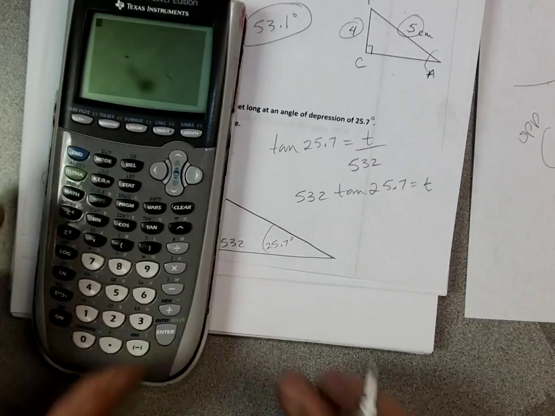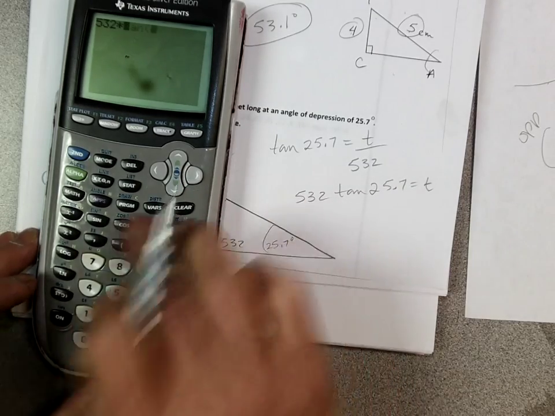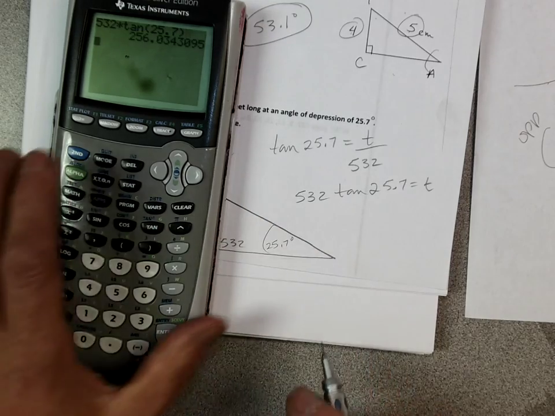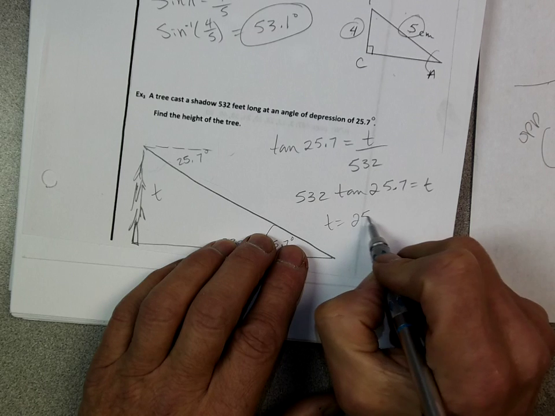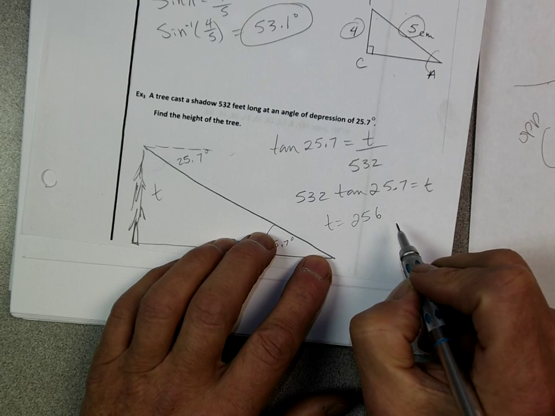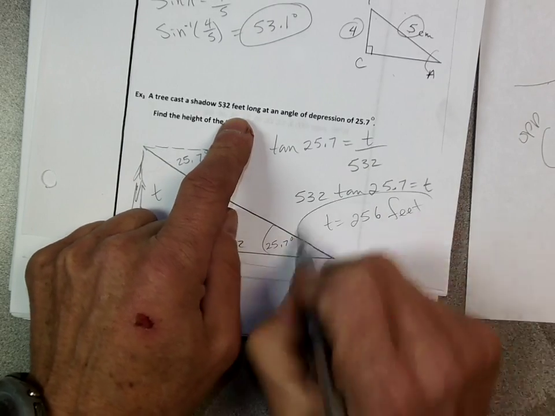Just going to use my calculator. 532 times the tangent of 25.7, and I get an answer of about 256. So the tree is going to be about 256 feet. There we go.